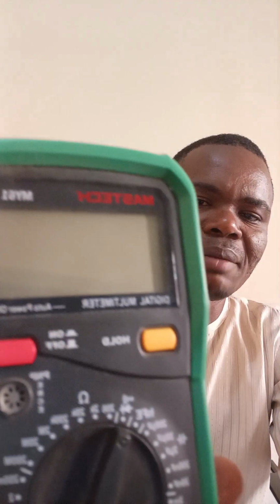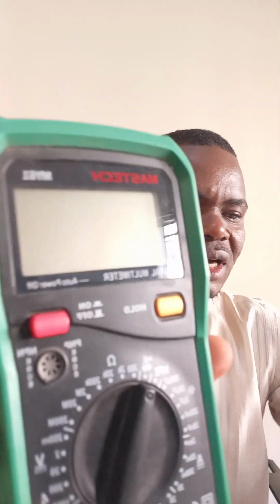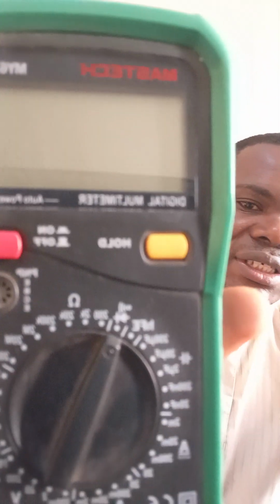This equipment or instrument is capable of measuring the resistance of any object. Resistance is when you see that there is no conductivity. And we can also use it to measure two types of voltages. We have DC voltage and we have AC voltage.